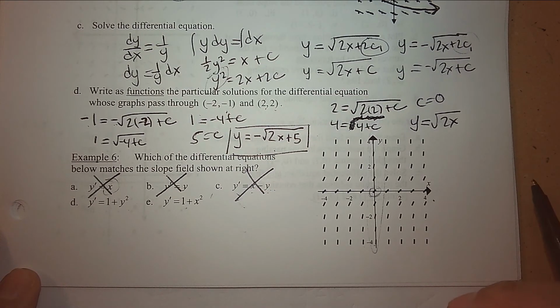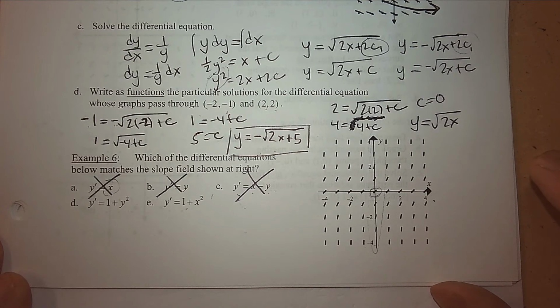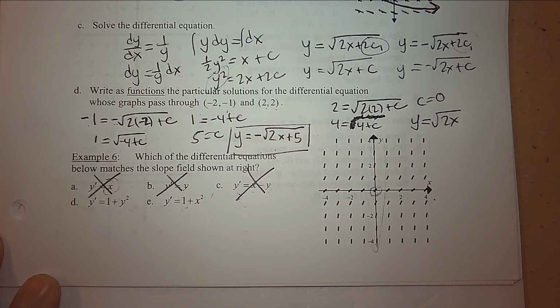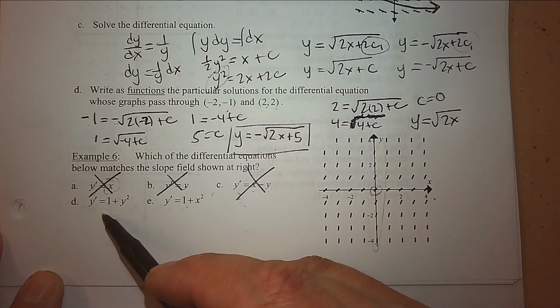Now we're down to 2. Which one's right and which one's wrong? Can you find the error in the slope field and cross out the wrong answer? Is it D or is it E? So what do we have to do for D?